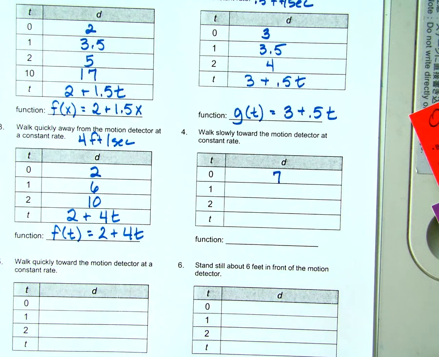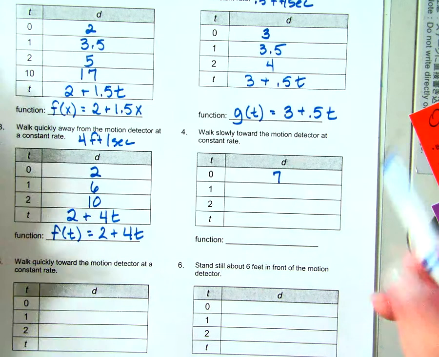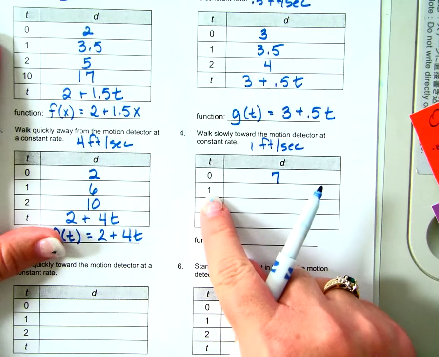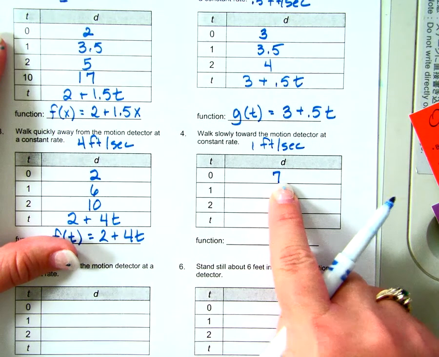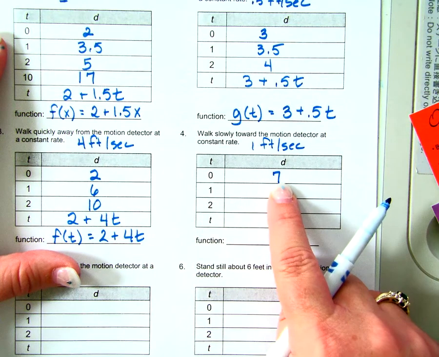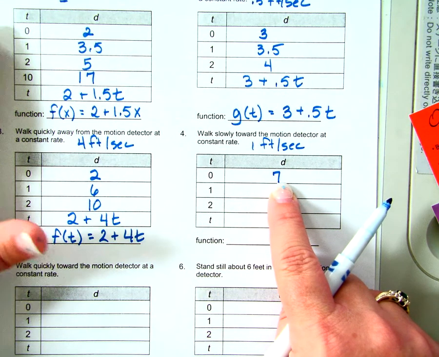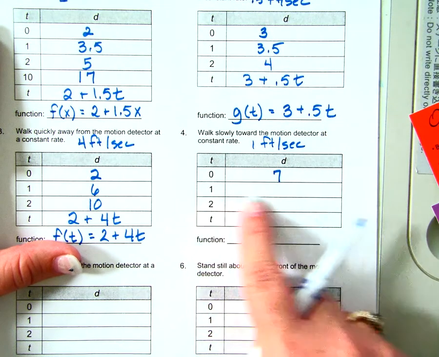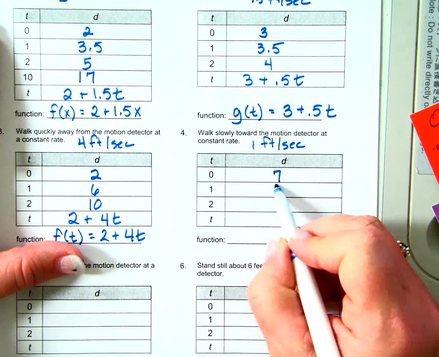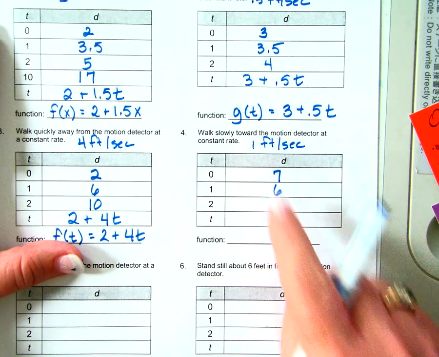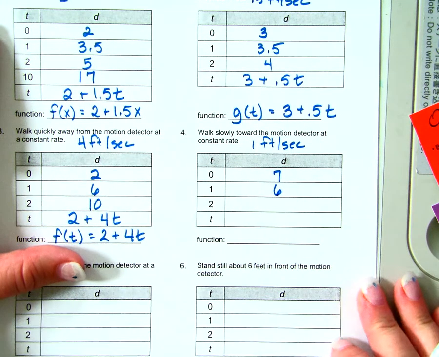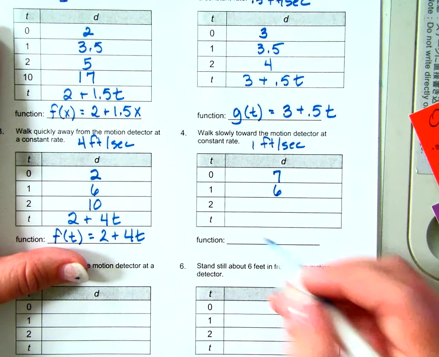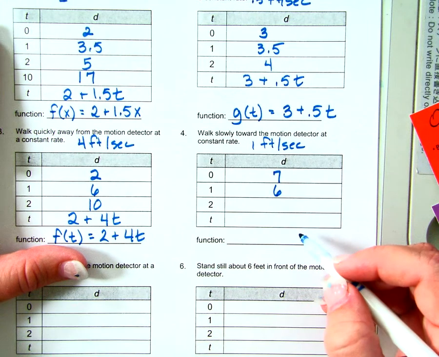How slowly are we going to walk this time? 1 foot per second is good. So when time is 0, our distance was 7. When our time is 1, wait, why did we choose 7 again? Because that's what we heard first, and we need to be further away because we're walking toward it. So when time is 1, what's our distance? 6, because again, we're walking toward. So we have what kind of line? A negative slope or a decreasing line. Very good.